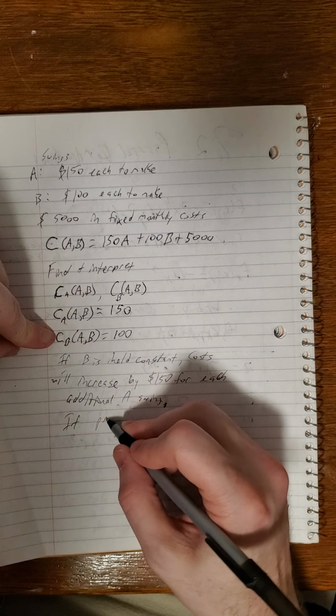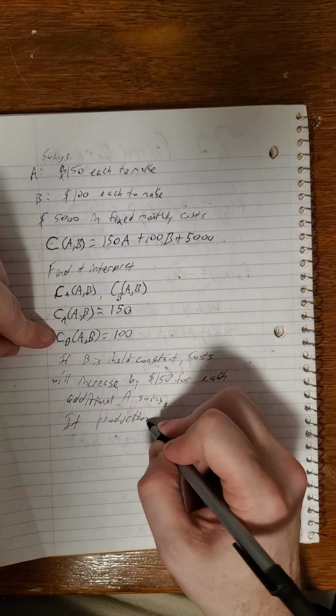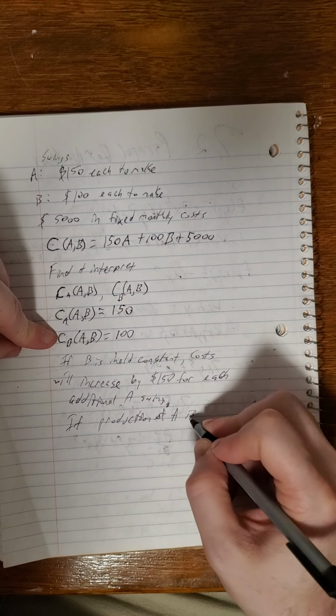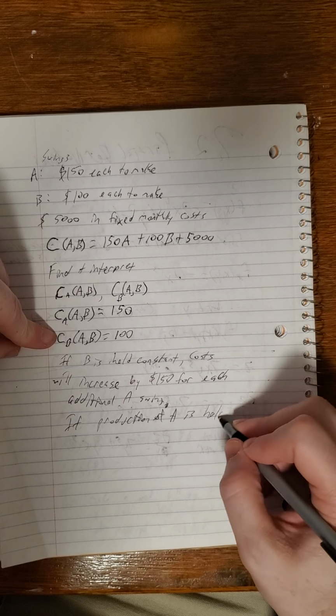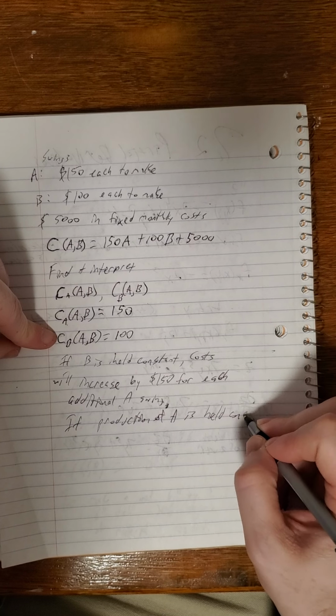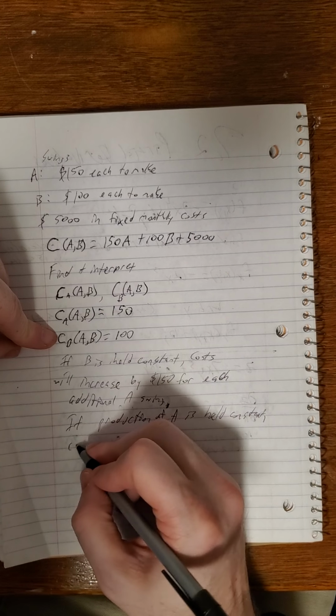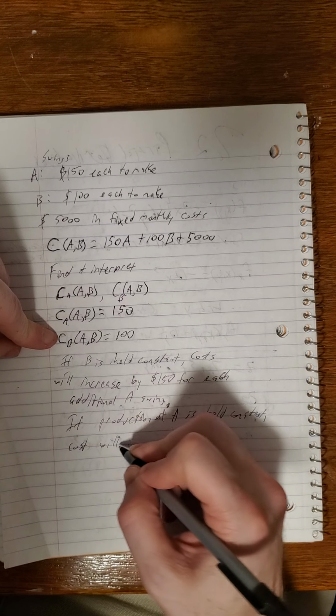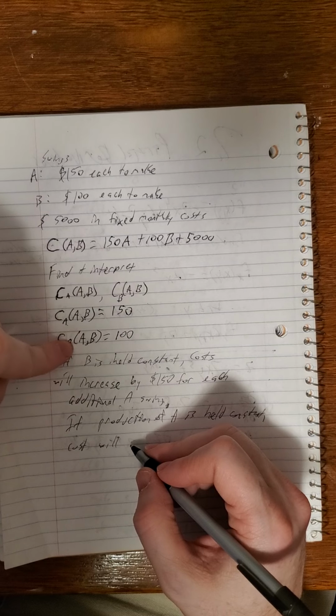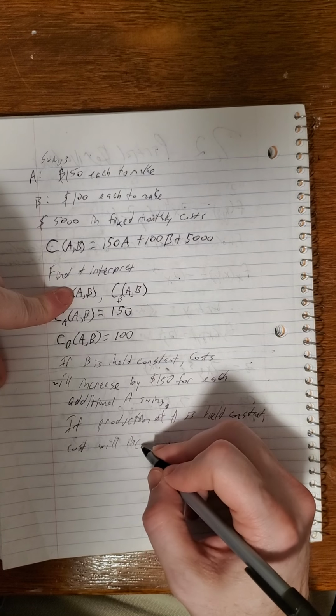If production of A is held constant, costs, well, we're still increasing since our derivative was positive.